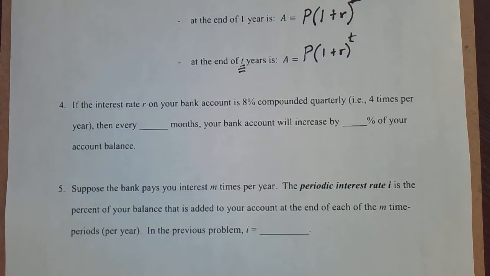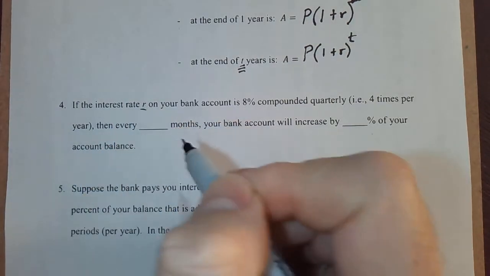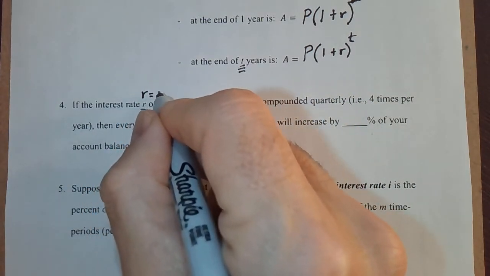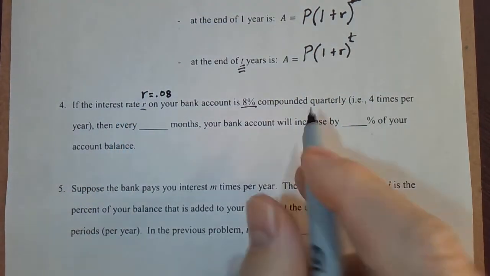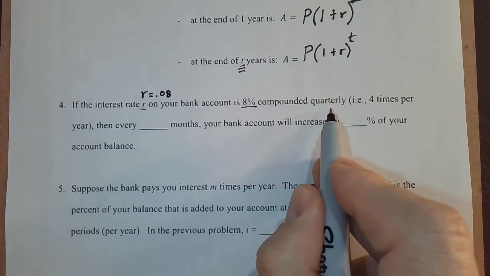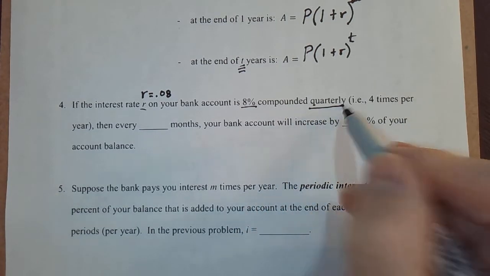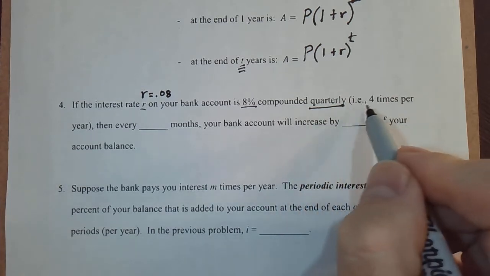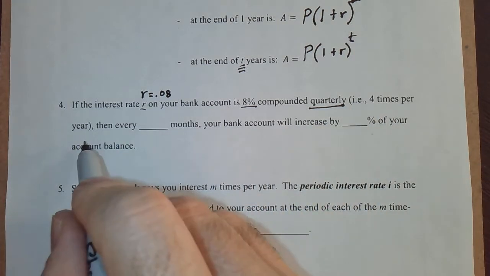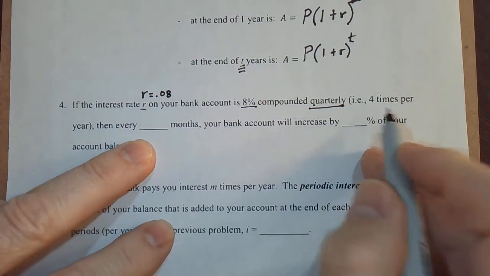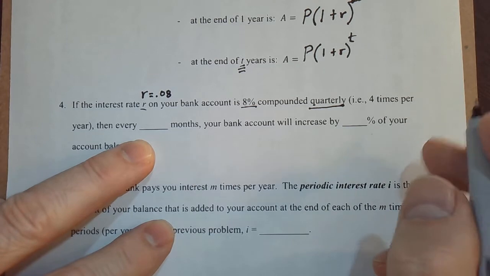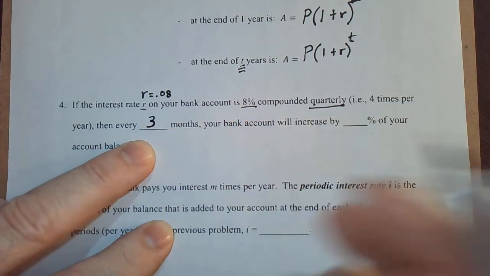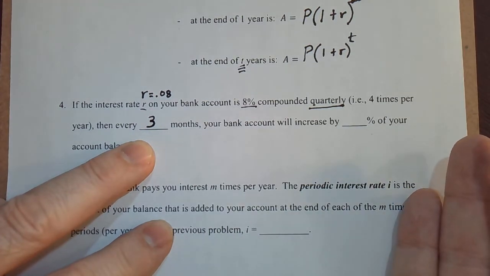Now, if the interest rate R on your bank account is 8%, so sometimes I'll write R equals 0.08, compounded quarterly, and we know what quarterly means. That means it's compounded every 4th of a year. So it's compounded 4 times each year. Well, if it's compounded 4 times each year, how many months would that be? That means it would be every 3 months. 3 months is a quarter or 4th of a year.